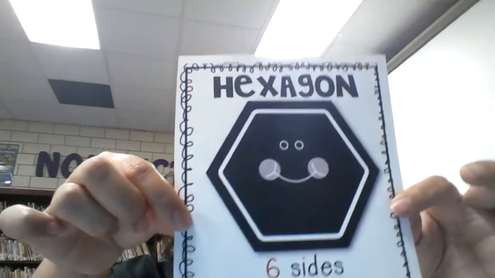And it also has 6 vertices or 6 corners, which are right here. 1, 2, 3, 4, 5. Oops, 5 and 6. So this is the hexagon.